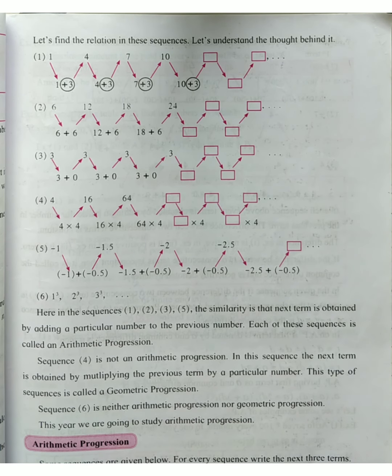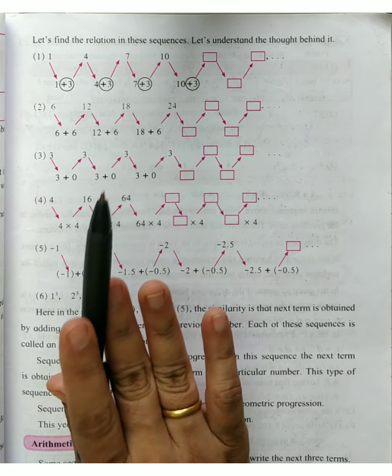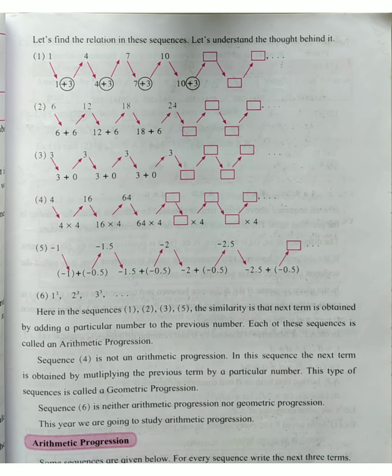In these sequences where the difference between two consecutive terms remains the same, these kinds of sequences are called arithmetic progression. Okay, so what is an arithmetic progression? It is a sequence. What is a sequence? Where a set of numbers follow a certain rule. And if that rule is that the difference between two consecutive terms is a constant which does not change, like in the first, second, third and fifth cases, then the given sequence is called an arithmetic progression.